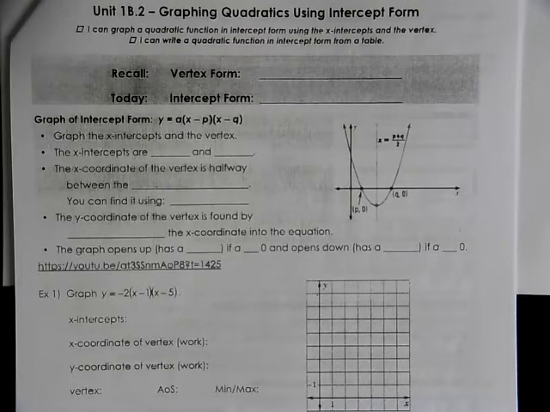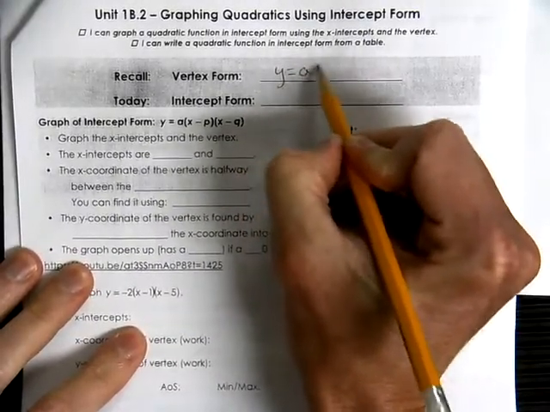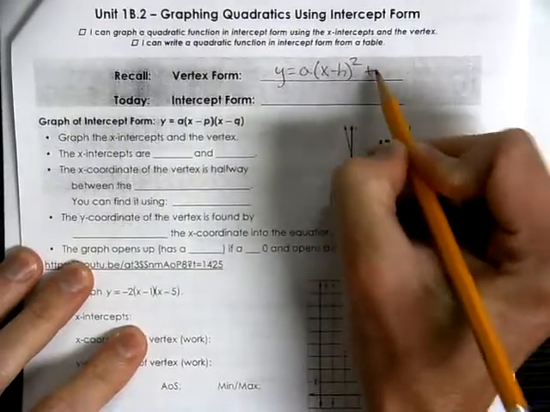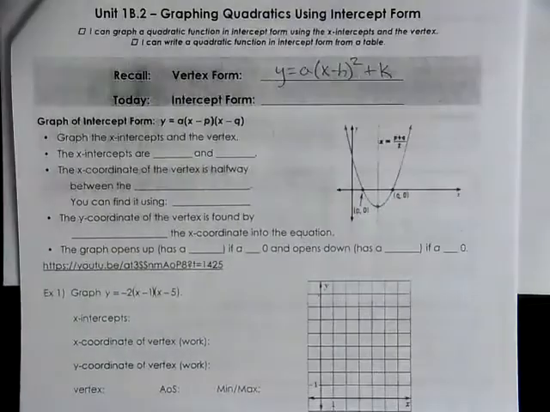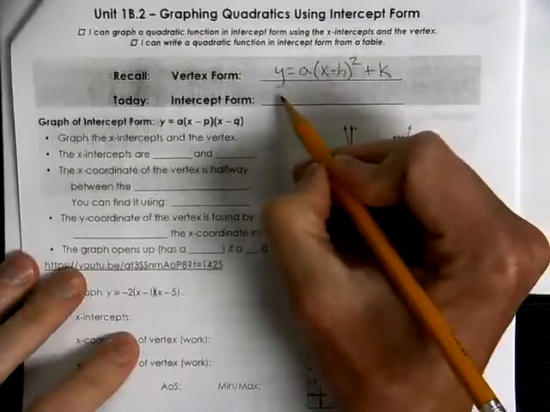This is Algebra 2 with Trig, Unit 1B.2. We're going to graph using intercept form. What we remember from past lessons is that y equals a(x minus h) quantity squared plus k. That is our vertex form of a quadratic equation. Today we're going to talk about intercept form.